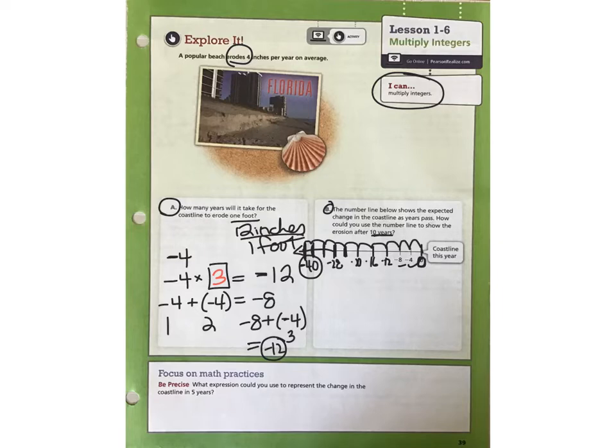Again, we can also look at this from a multiplication standpoint. If we know that the beach is eroding 4 inches per year for 10 years, then we would know that -4 times 10 makes that -40 inches after 10 years. And the way the number line helps us get that information is by repeatedly counting by that -4.